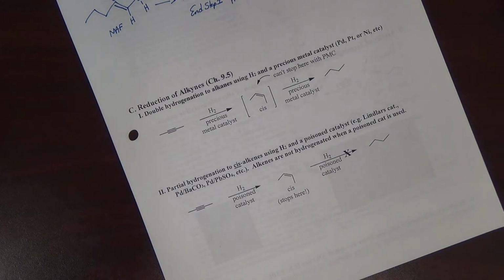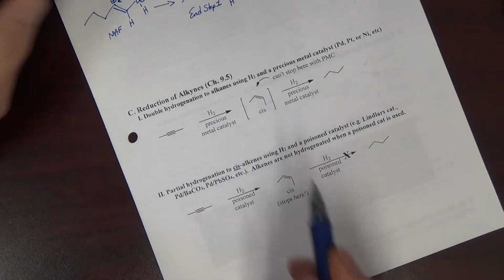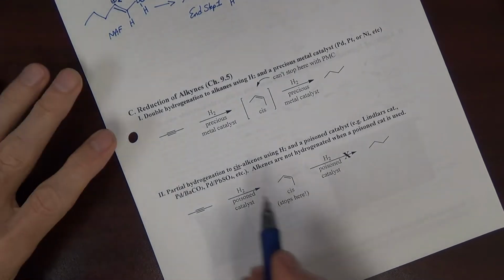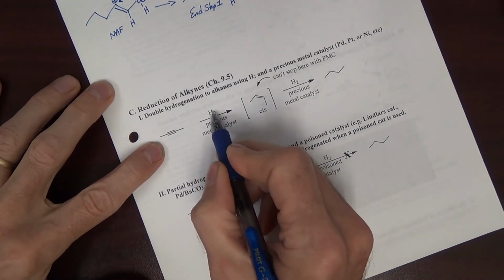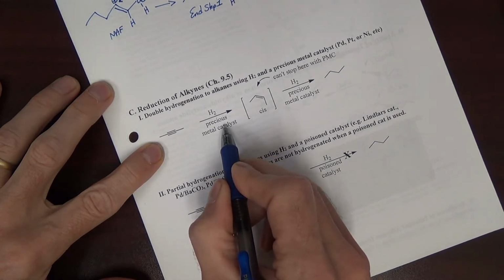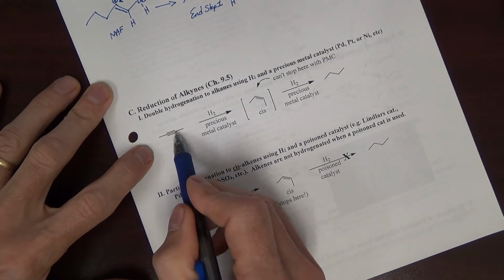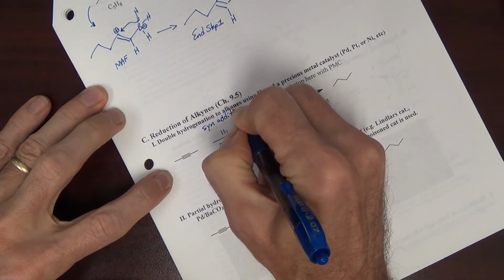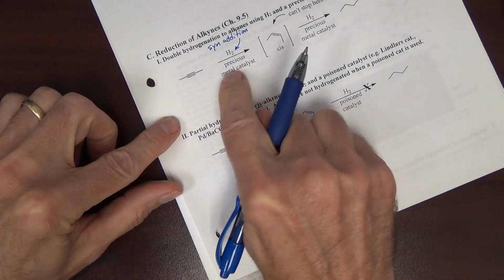Next, let's look at reduction of alkynes. Chapter 9.5 in your Alkyne textbook. Reduction by hydrogenation. Okay, if we have an alkyne, we can hydrogenate it. Hydrogen, precious metal catalysts such as nickel, palladium, platinum, etc. Very simple, straightforward reaction. We're adding an H to each carbon. Importantly though, how does hydrogen add? It's an addition, correct? The H's are shot in from the metal catalyst.